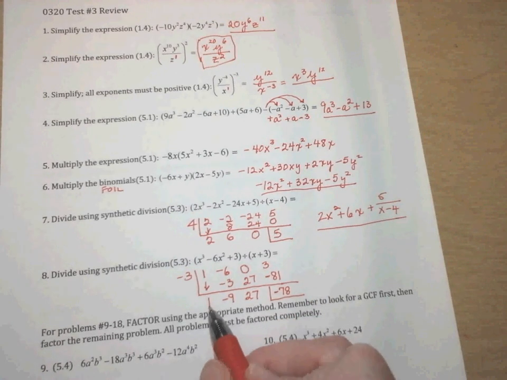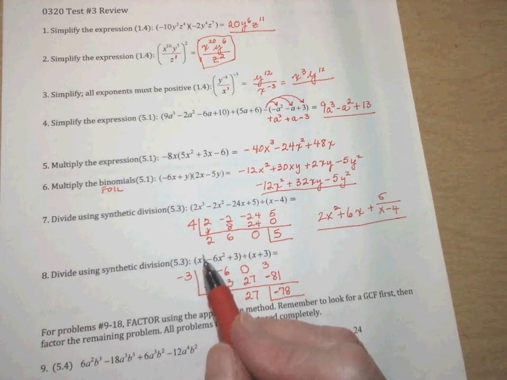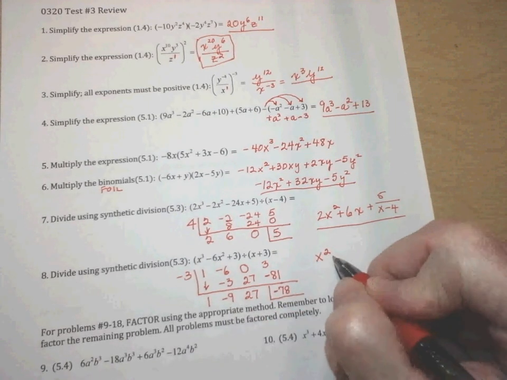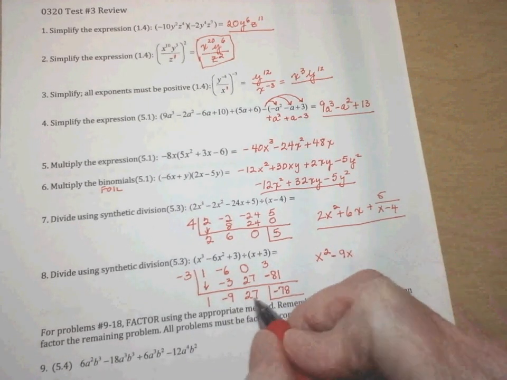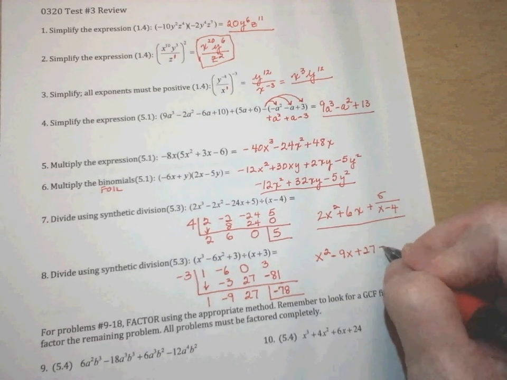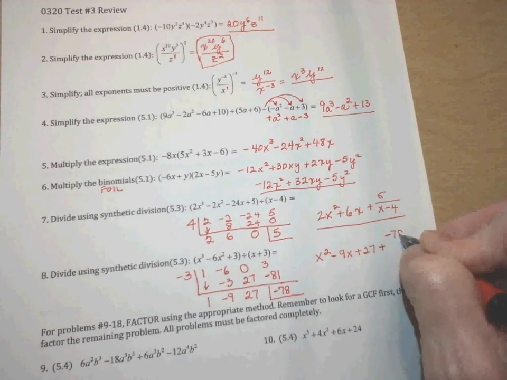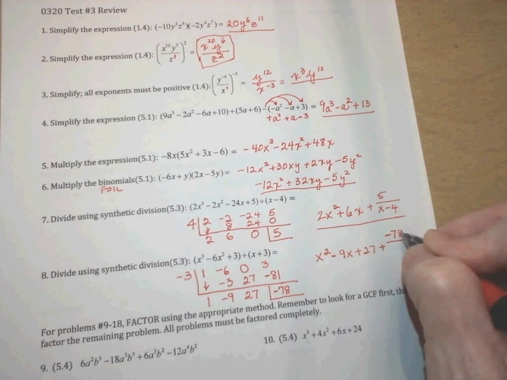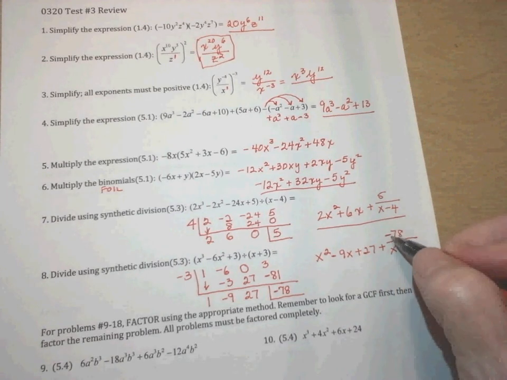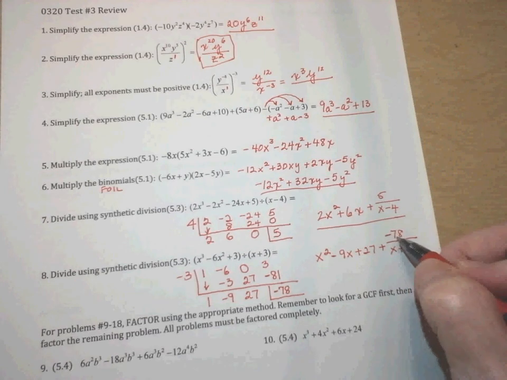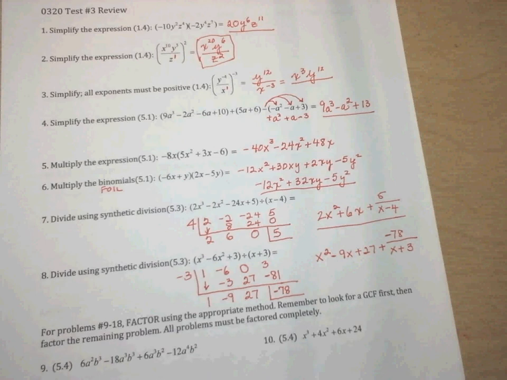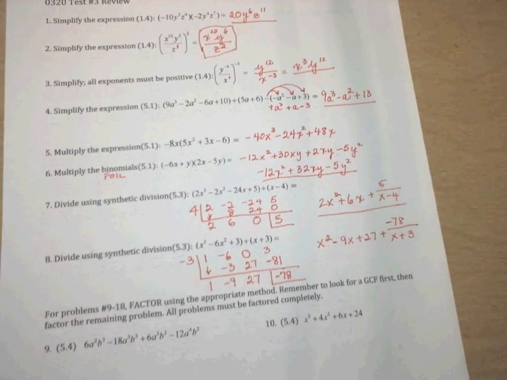So now my answers, the 1 is going to get the x squared because I'm going to go 1 less than what I started with. So I have x squared. Then my next number would be -9x. 27 is going to be my constant. And then my remainder, you can write it with a plus but put the negative on the 78, or you could just put the minus here and put 78 positive. So that would be x plus 3. So you have to have a negative sign somewhere. You can either put the negative sign next to the 78, or you could slide that negative sign down in front of the remainder fraction, but you'd only have to have one.